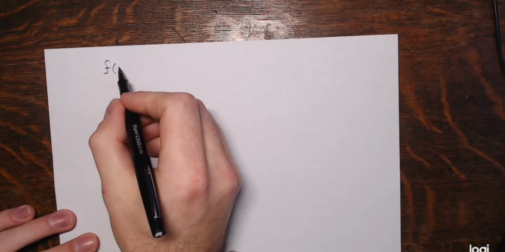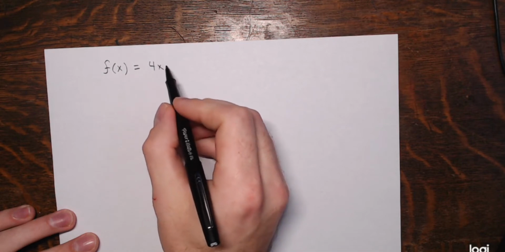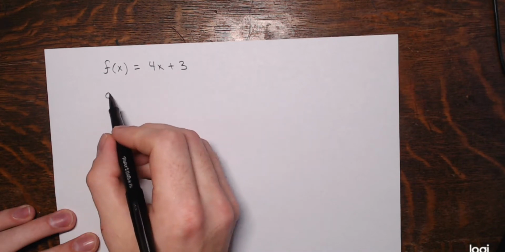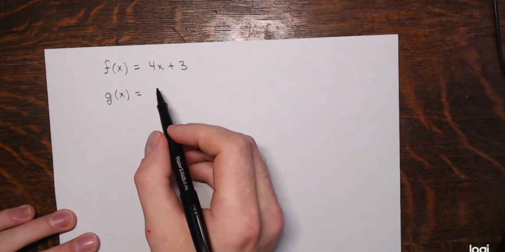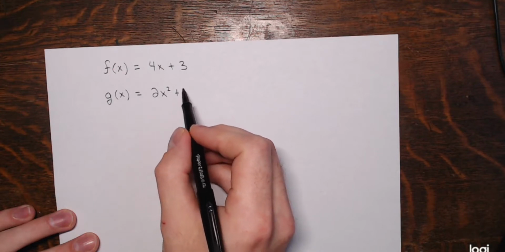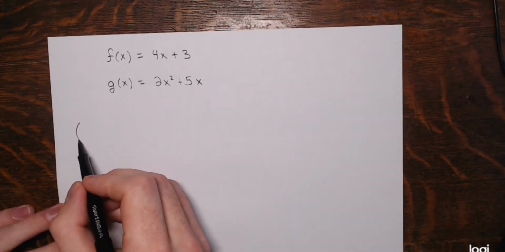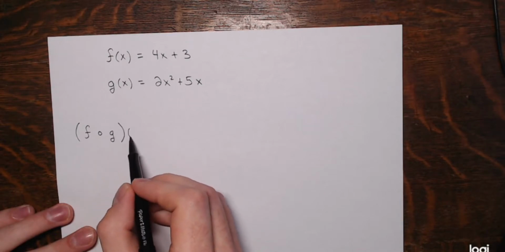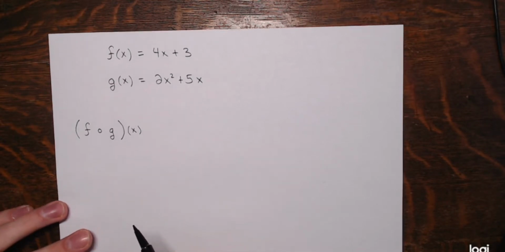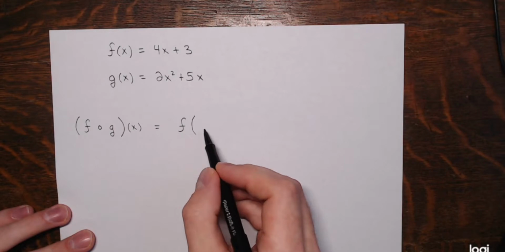So the function f, right, f of x is 4x plus 3. And another function g of x is 2x squared plus 5x. And we're asked to find this composite function f composed with g, right, of x. The input's usually x. Now once again, another way to write this would be f of g of x.